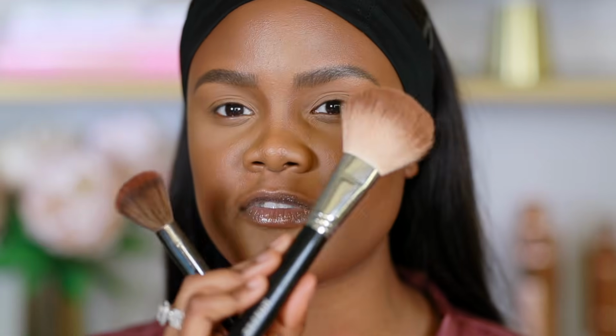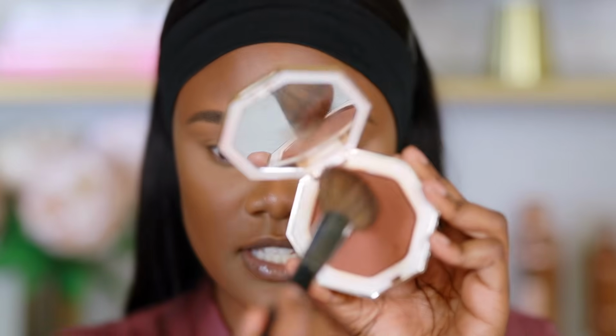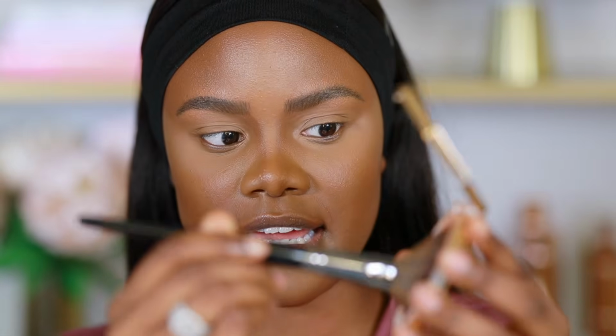So today I'll be demonstrating with this brush, and then I'll be demonstrating with the Morphe M527 brush. With bronzer, I just like to pick up a little bit of pigment and just dust off the excess so it's not too much. And with this brush, I just like to angle it like this, making sure the fatter side of the brush is going towards my hairline, and then the slimmer side is coming towards this area right here. The reason why I like to do that is because the bronzer should be the most at the top of your cheekbones, and then as it comes down, it kind of just fades off a little bit.